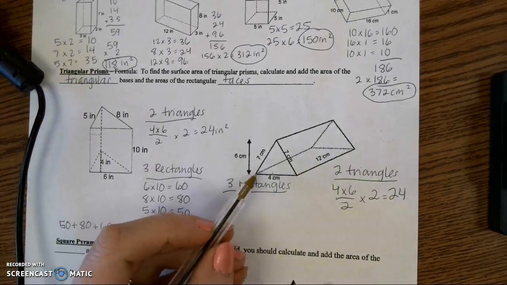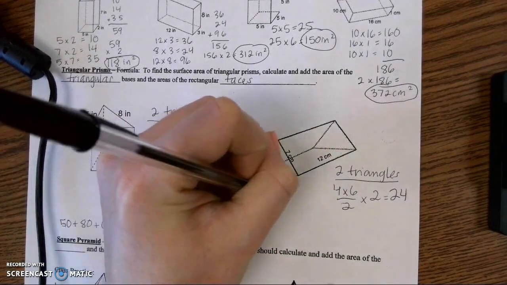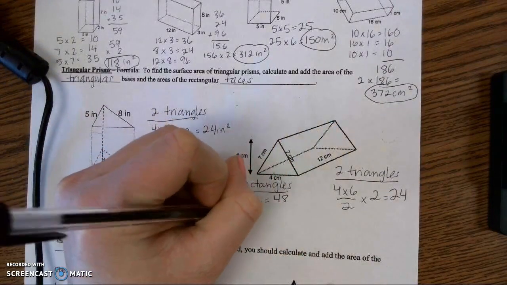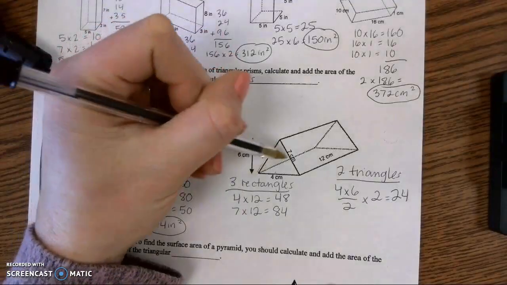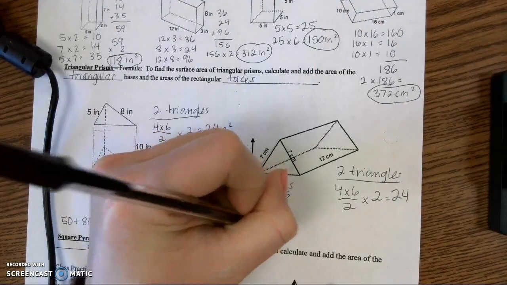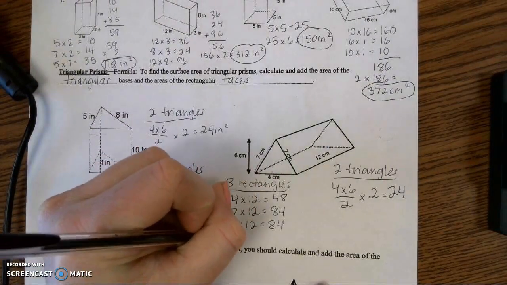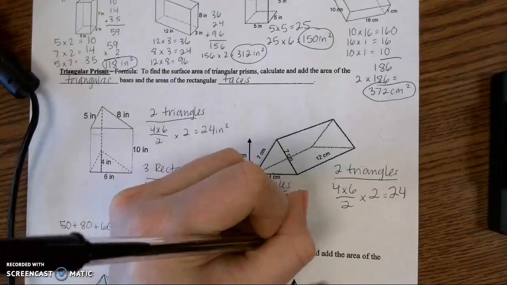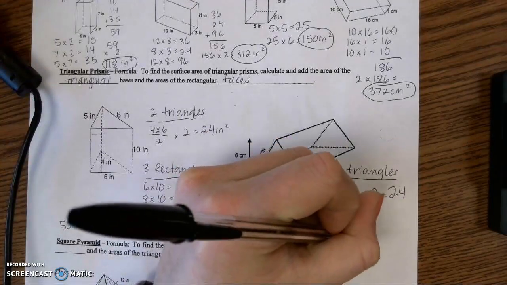Okay, my rectangles, if I'm looking at the bottom one, I have a 4 by 12, which would give me 48. If I look at this side, I have a 7 by 12, which would give me 84. And then if I look at the other side as well, I have another 7 by 12, which would also be 84. So once again, you take all of these numbers and you add them up. Okay, and when you add them up, you would get a total of 240 centimeters squared.